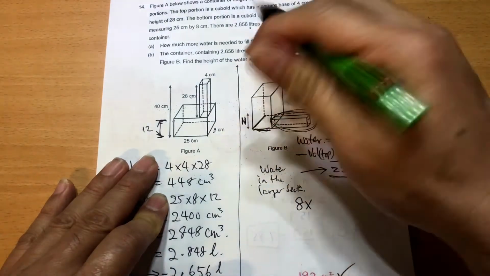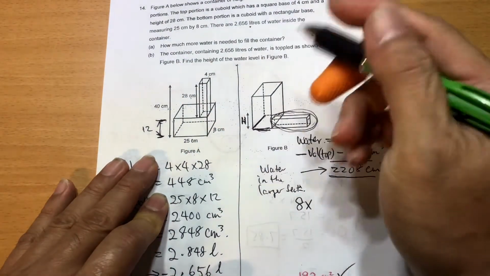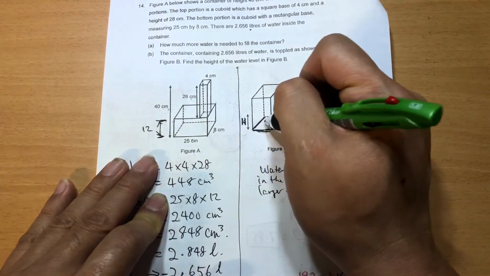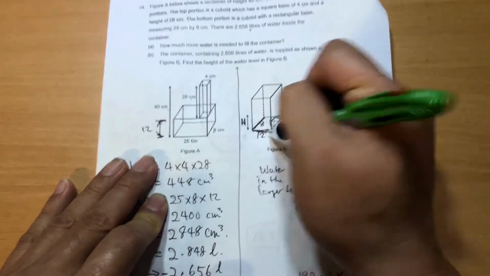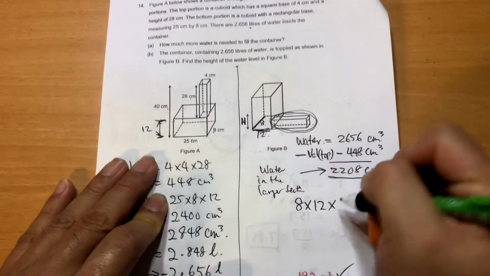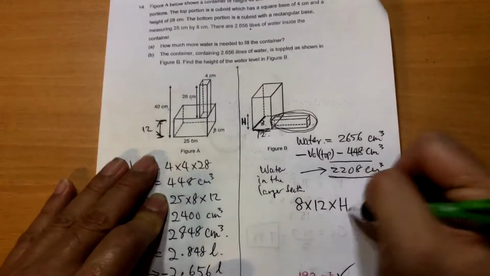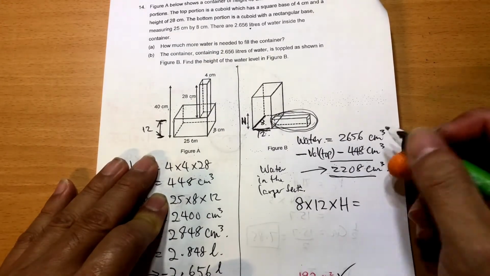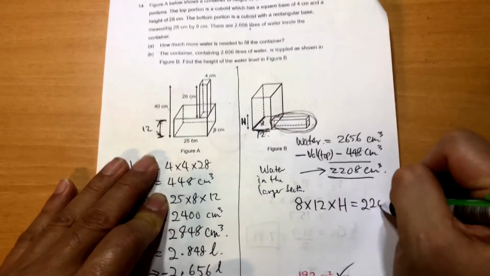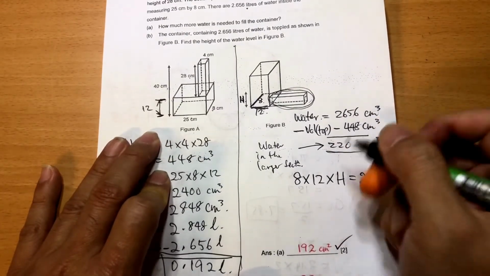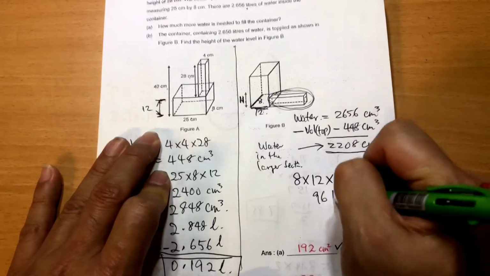Sorry, not 25, it topples over this way, so it's 8 times 12, right? So that's 8, and that's 12, right? So 8 times 12 times the height should equal to the volume of the water, 2208, all right?